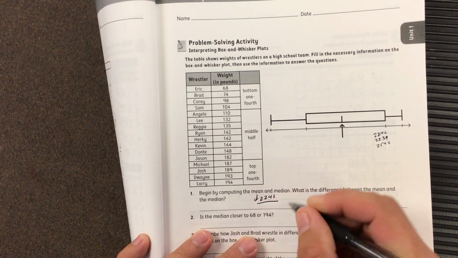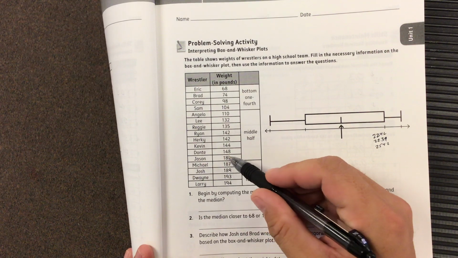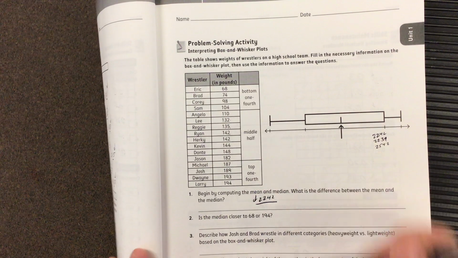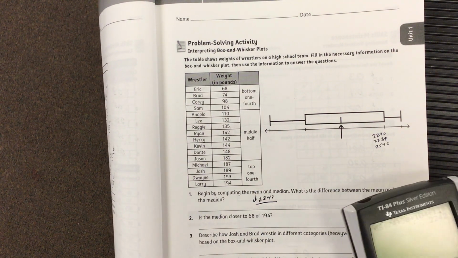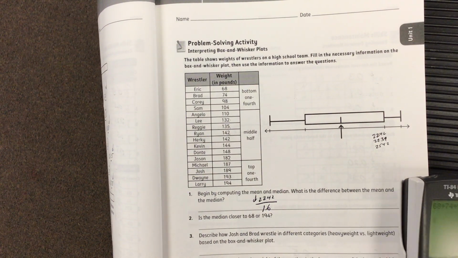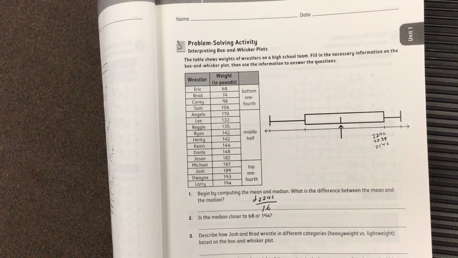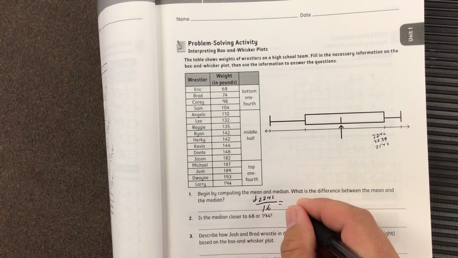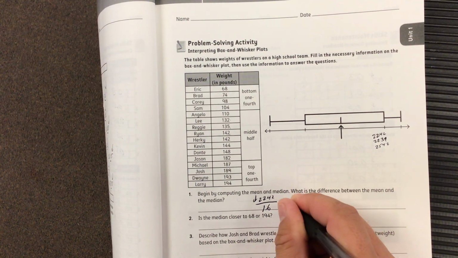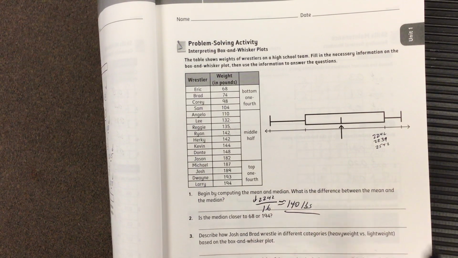2242 divided by how many numbers? 1, 2, 3, 4, 5, 6, 7, 8, 9, 10, 11, 12, 13, 14, 15, 16. 2242 divided by 16. And what'd you get? 140.125. Okay, we're gonna say about 140 pounds. That's the average weight of this wrestling team if you haven't looked at what we're figuring out.